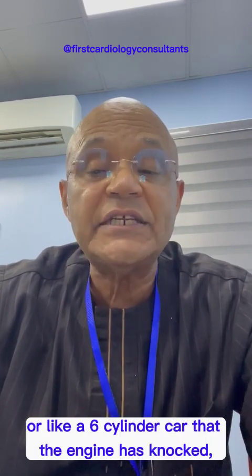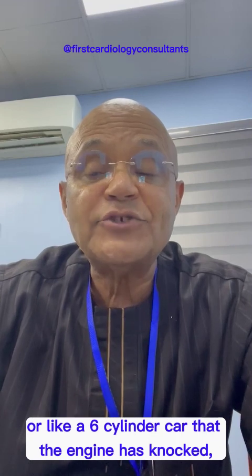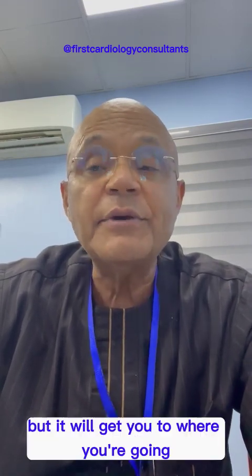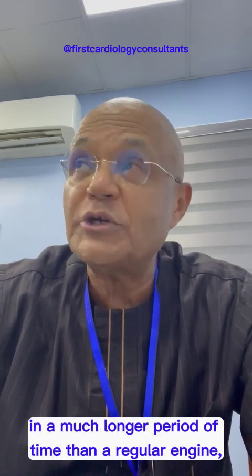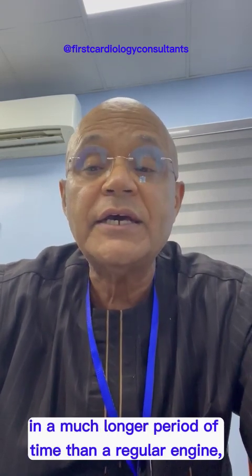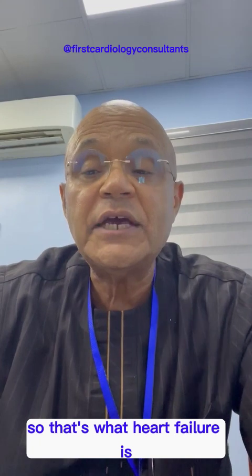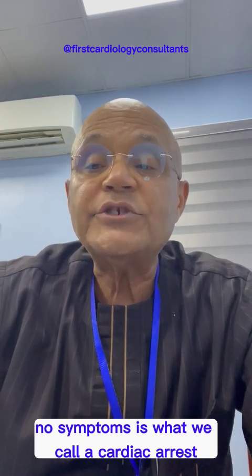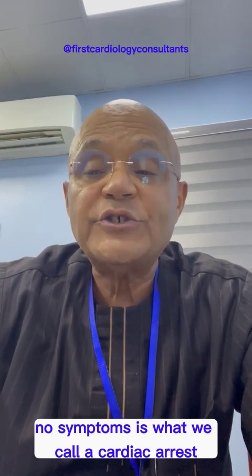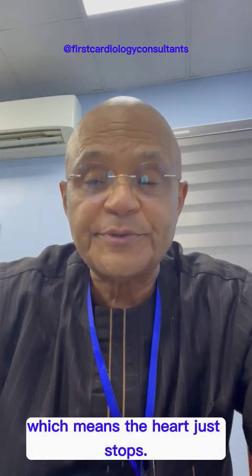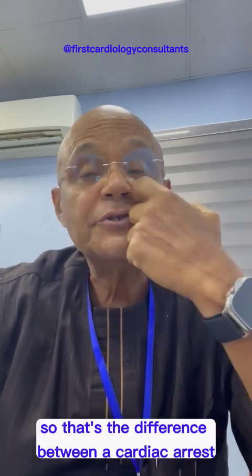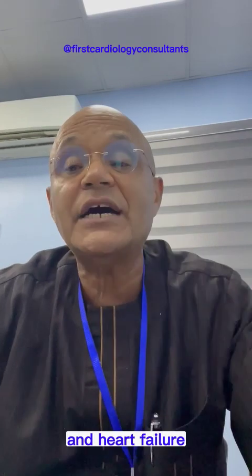Or like a 6-cylinder car that the engine has knocked and it's working only on 2 cylinders. The car is moving, but it will get you to where you're going in a much longer period of time than a regular engine. So that's what heart failure is. Now, sudden cardiac death, where people suddenly just drop dead, no symptoms, is what we call a cardiac arrest, which means the heart just stops. The electricity of the heart just stops and everything stops working. So that's the difference between a cardiac arrest and heart failure.